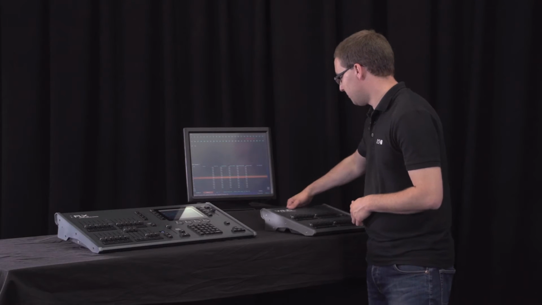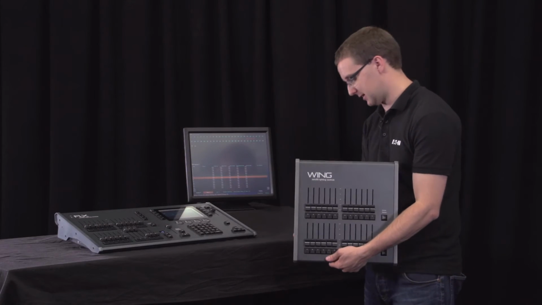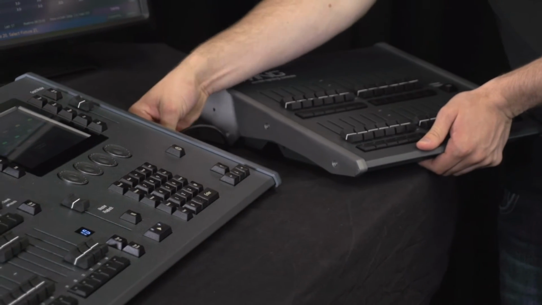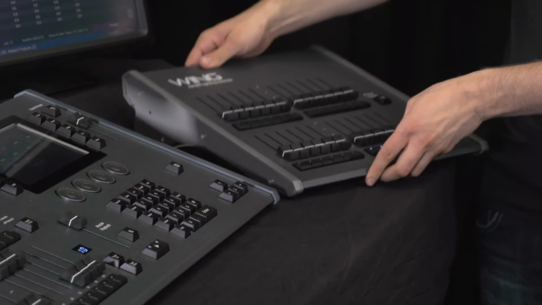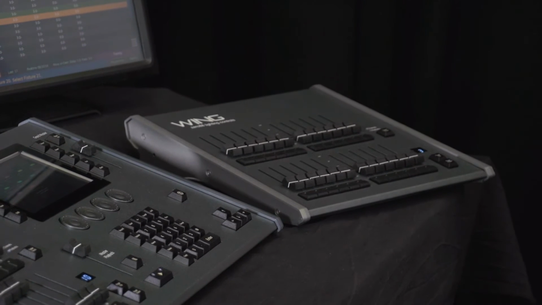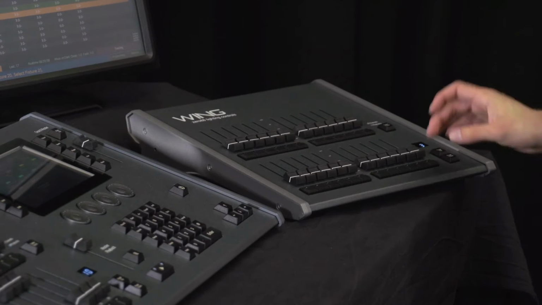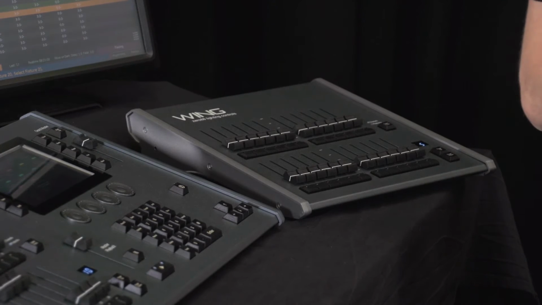If you'd like more than 24 physical faders, one or more of the Zeros wings can be plugged into FLX via a single USB cable. Each Zeros wing has its own separate fader function and page up and page down buttons, meaning that there are no complicated settings. You just choose a different page to control on each wing.